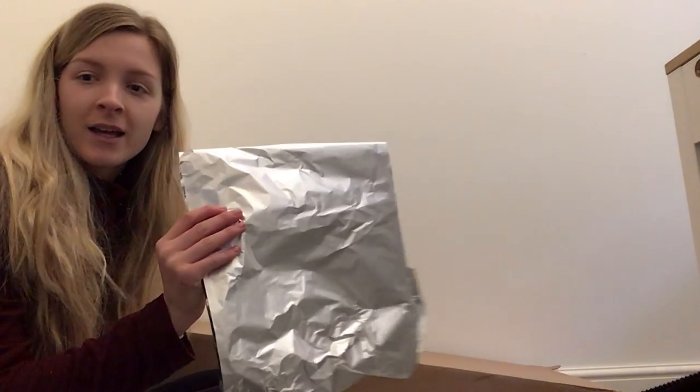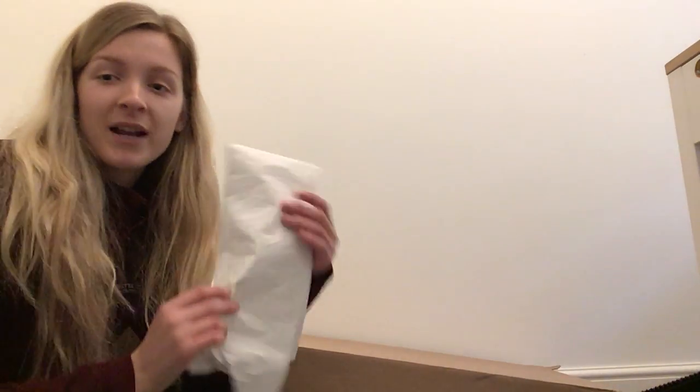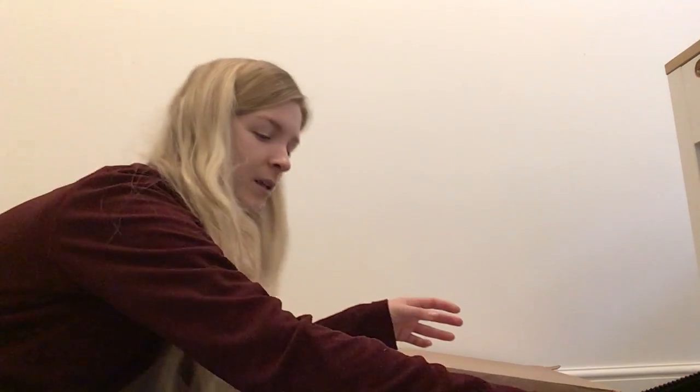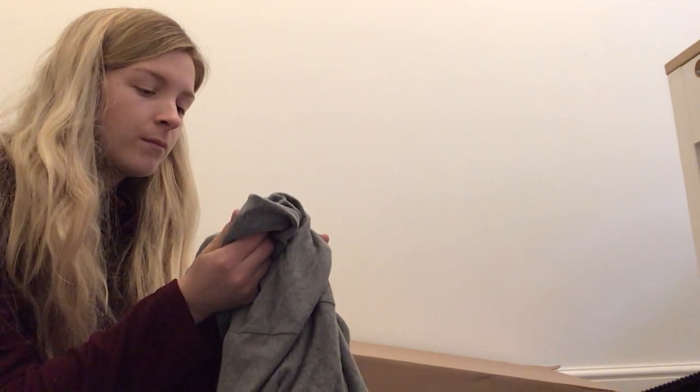Let me show you the different materials that we're going to be testing out today. Right, so we have cardboard first of all. Then we have tin foil. Then we have thin plastic. Then we have thin cloth, let's say.